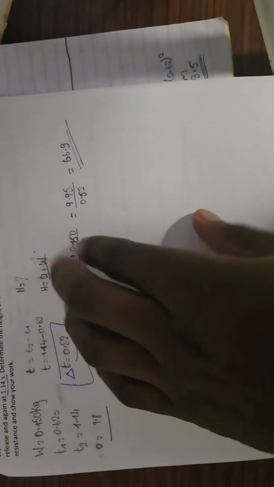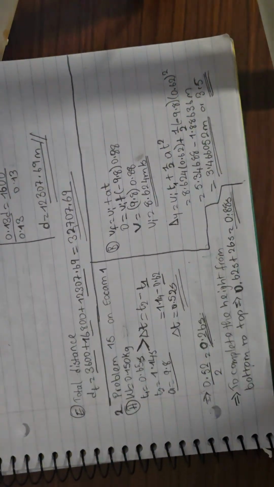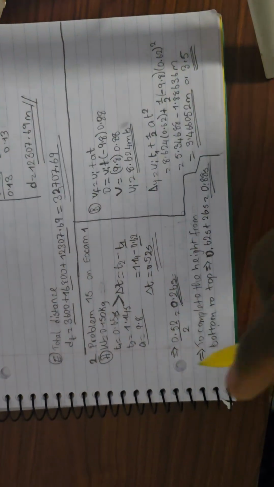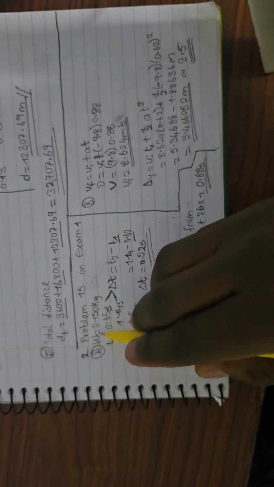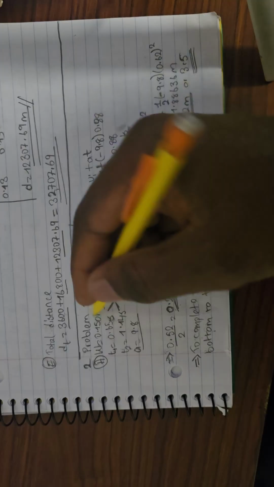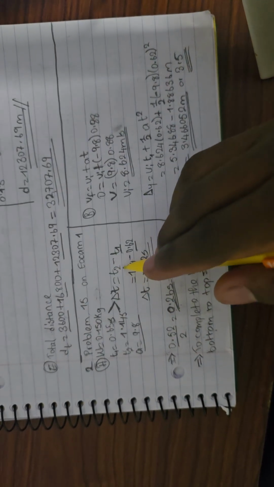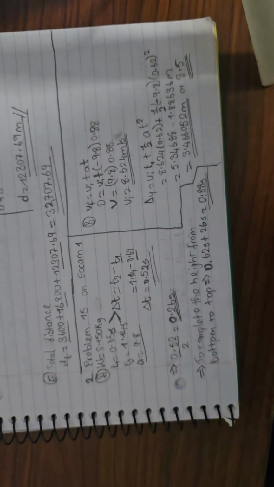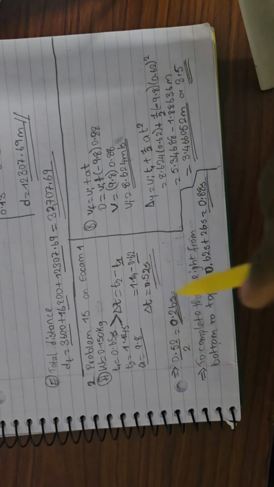So I tried doing it again on the test like this. I tried finding the difference in the time from the first point across to the second, and that gave us 0.52. That's the delta time. But again, I wrote down the variables as before: the weight of the ball, T1 and T2. Now to get the delta time, I did T2 minus T1, which is what I did on the test, to get 0.52 as the delta time.